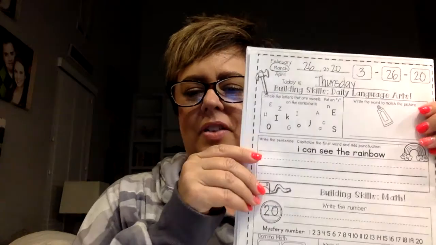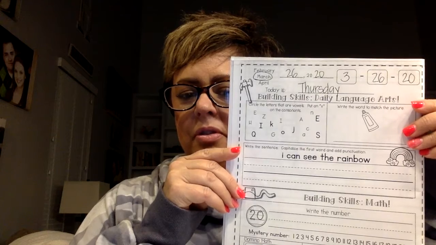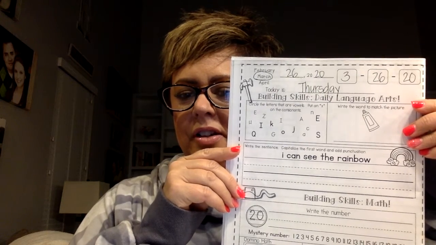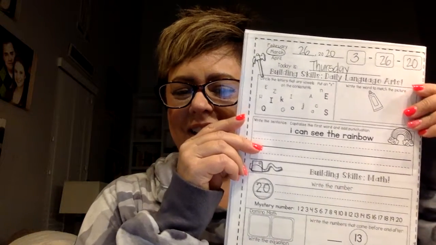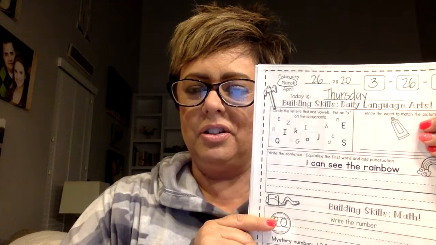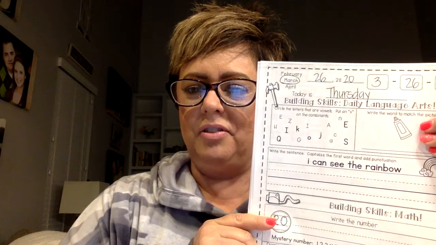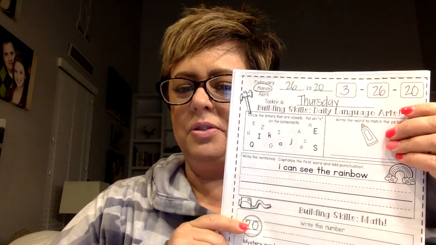So I want you to get to your journal page and find the page that looks like this. There's a rainbow, there's some letters, and the number 20. Stop the video if you need to. Okay, let's get started. So the month is March. The day is the 26th day of March, and our year is 2020.